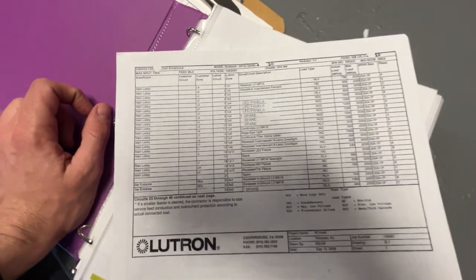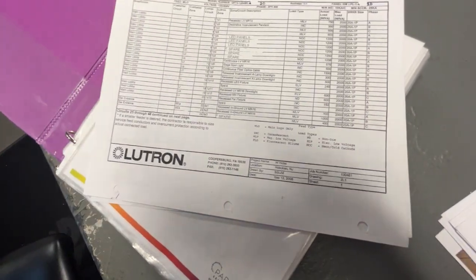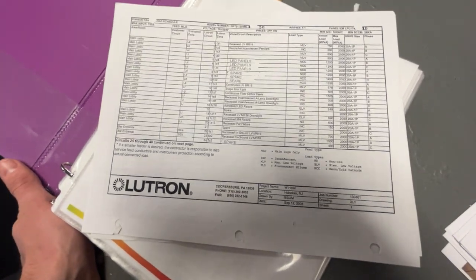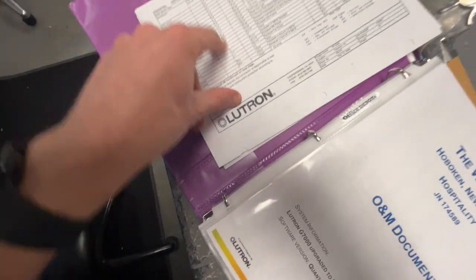I couldn't get them to do it, but these customer zones that correspond to the blueprints are not in this new O&M document that has everything. It just doesn't show it. So it's here and it's updated, but it's pretty much useless without having this to look at it in the blueprints.